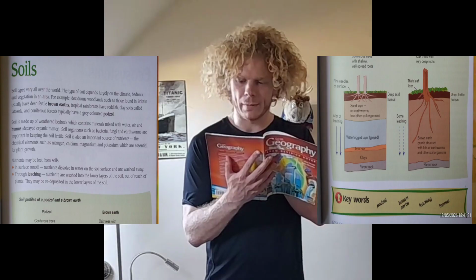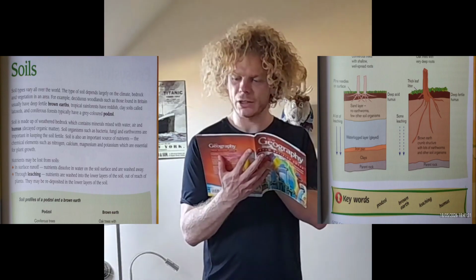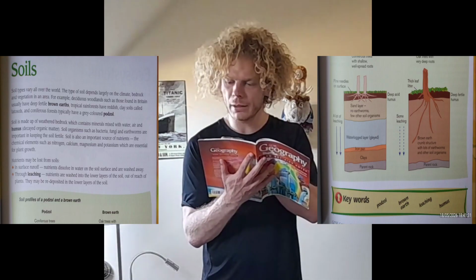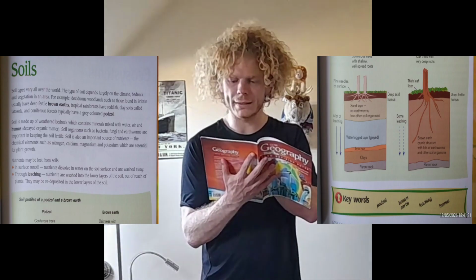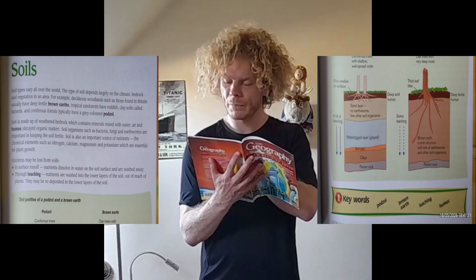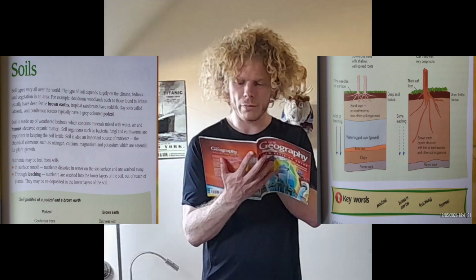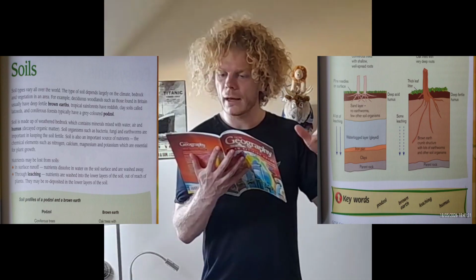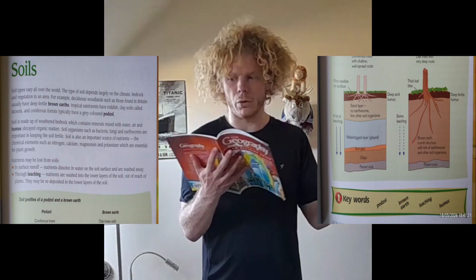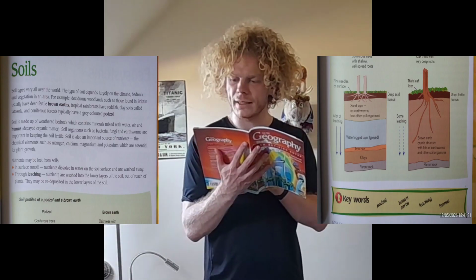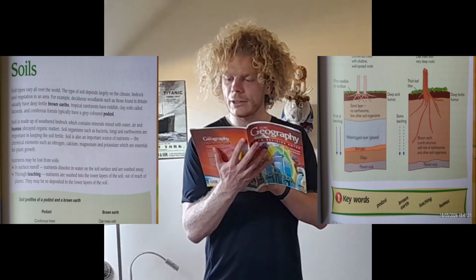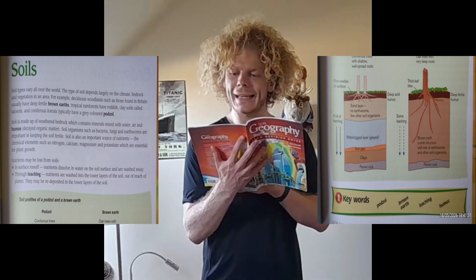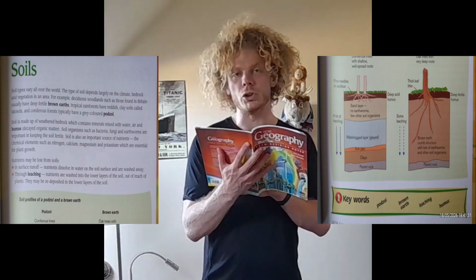For example, deciduous woodlands such as those found in Britain. This is a British book, so we're using Britain as the example. Deciduous woodland found in Britain usually has deep, fertile brown earths. Woodland with trees with leaves has brown earth, called brown earth. Tropical rainforests have reddish, clay soils called latosols, and coniferous forests typically have a gray-colored podzol.